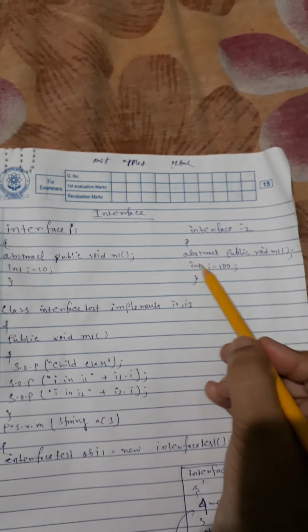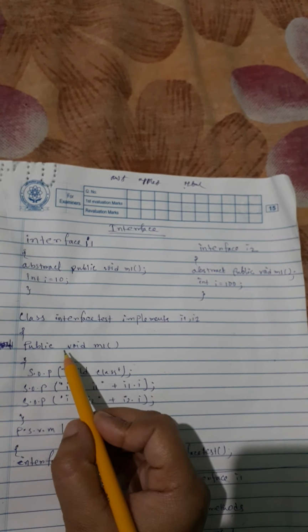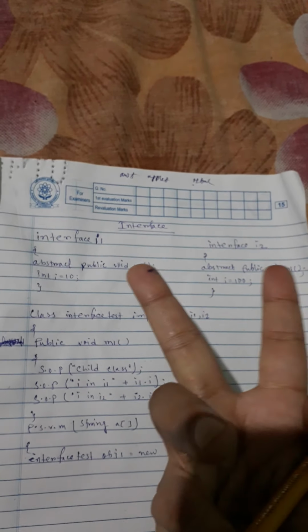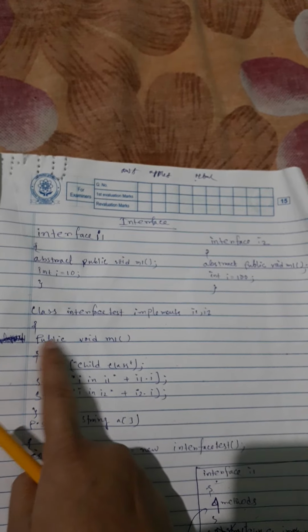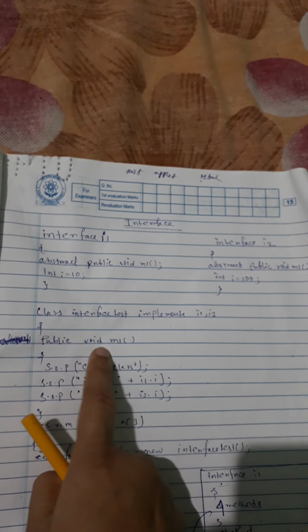But their method is the same, so I have to write one method because the method name is the same. So we don't write public void m1 again and again.